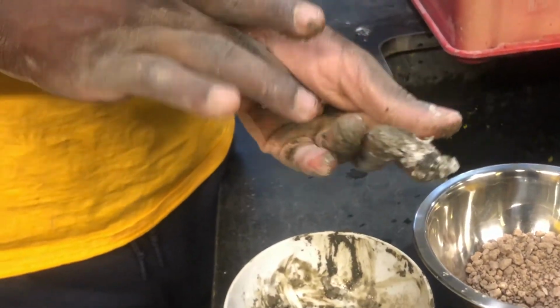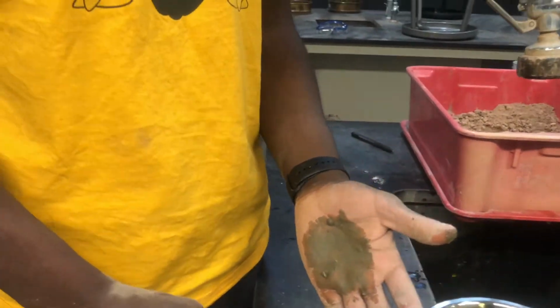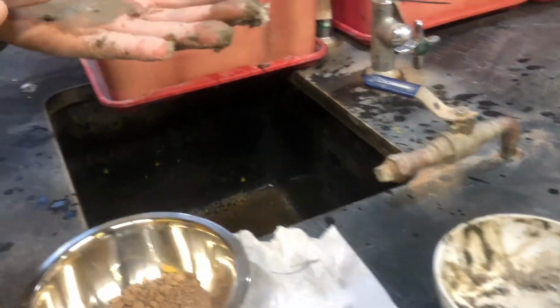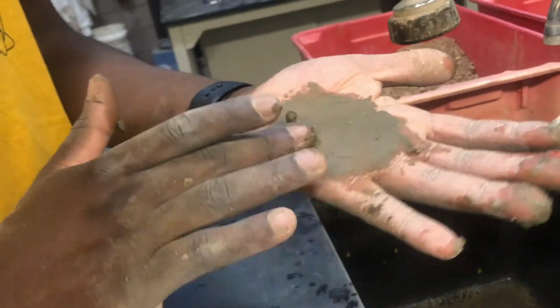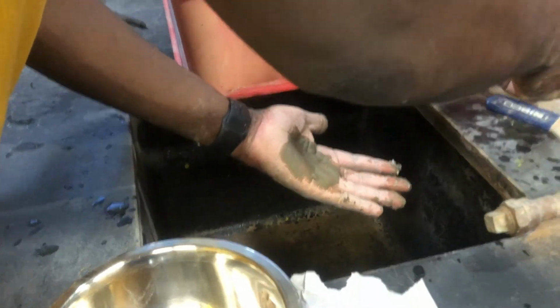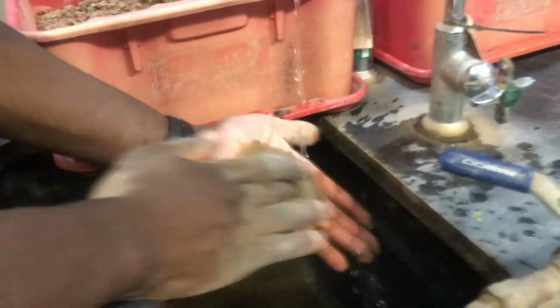So we are going to spread the soil into our hands, and then we are going to see how difficult it is to get rid of it as we try to wash our hands. The one that takes longer to wash away is a characteristic of a high plasticity soil.